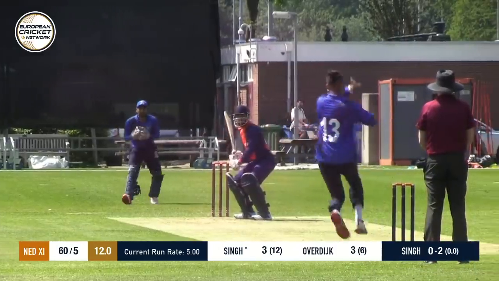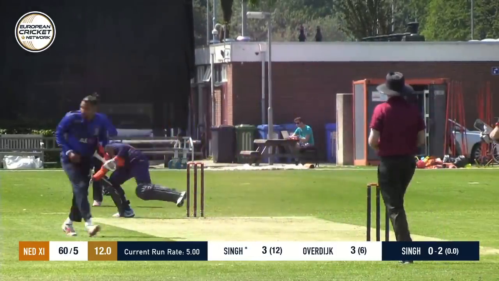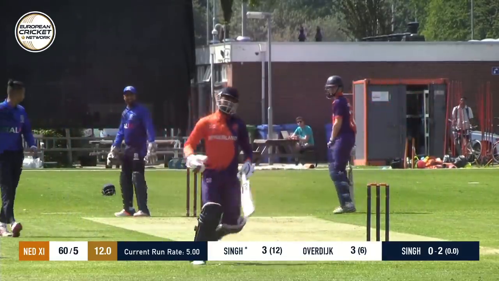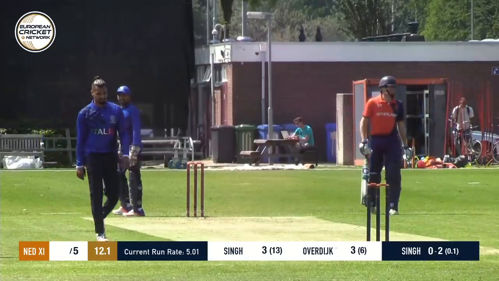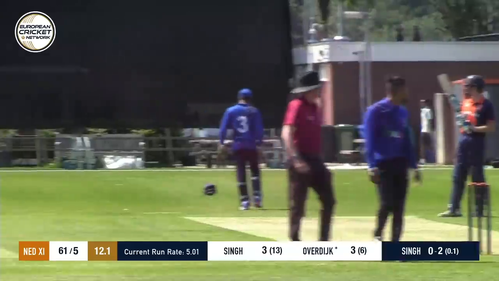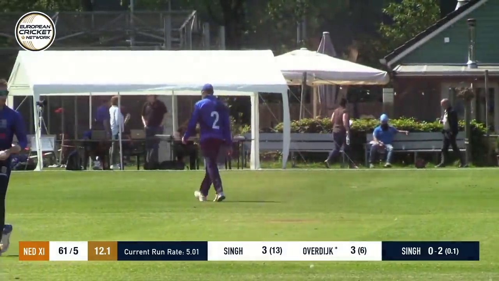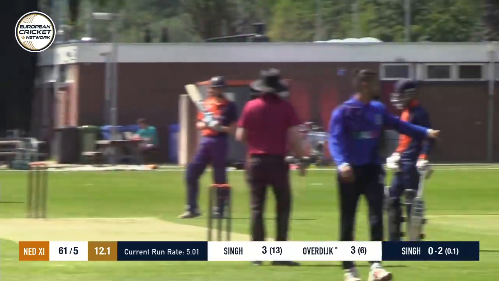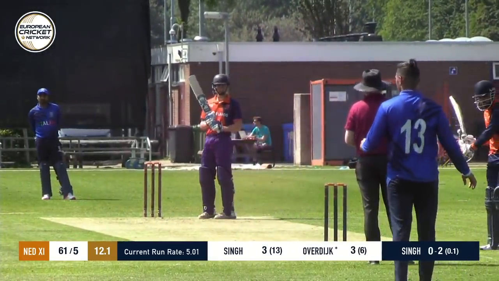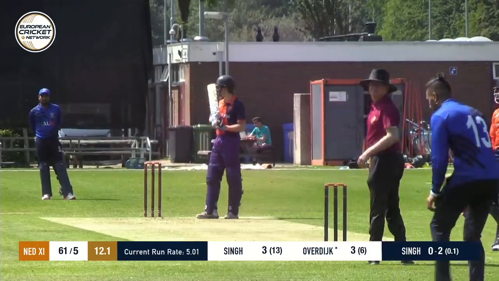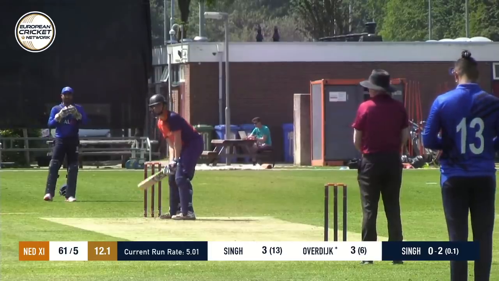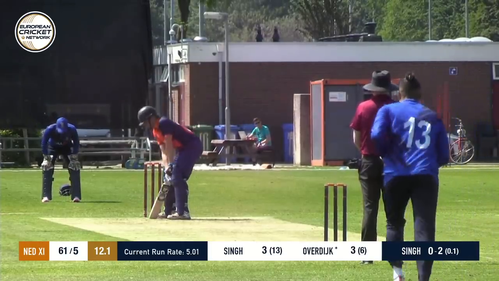Jasprit comes in now. Oh, and he's hit on the leg, and they'll scamper through for one. It was probably a chance of a run out down the non-striker's end, but the fielder out there at deep gully decided to not have a throw. So puts Overdyke back on strike here.